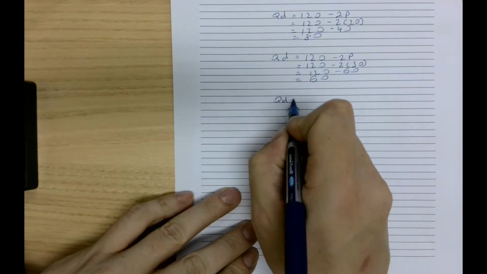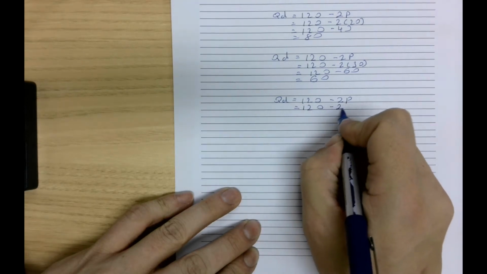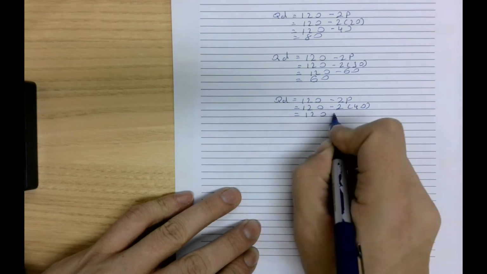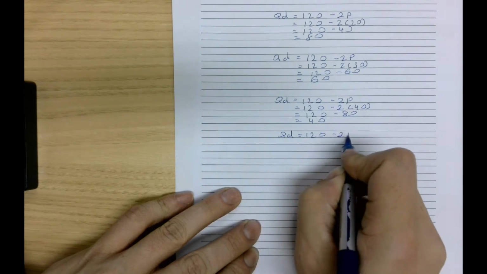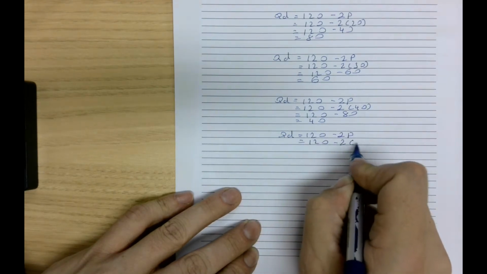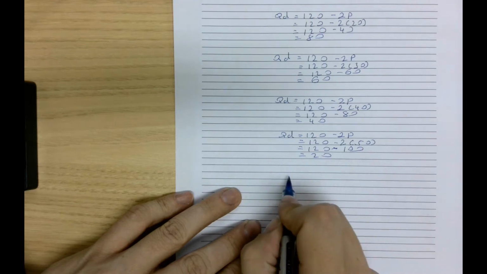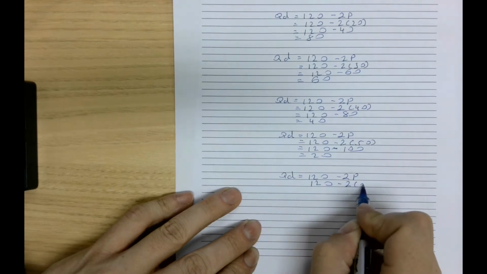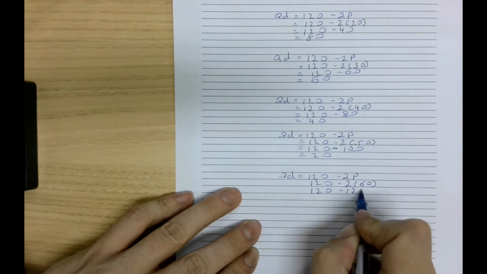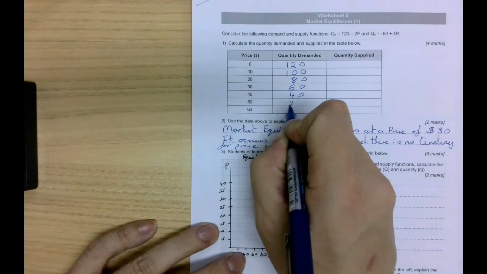So we've got QD equals 120 minus 2p equals 120 minus 2 times 40 equals 120 minus 80 equals 40. QD equals 120 minus 2p equals 120 minus 2 times 50 equals 120 minus 100 equals 20. And then QD equals 120 minus 2p, 120 minus 2 times 60, 120 minus 120 equals 0. So we've got 40, 20 and 0.